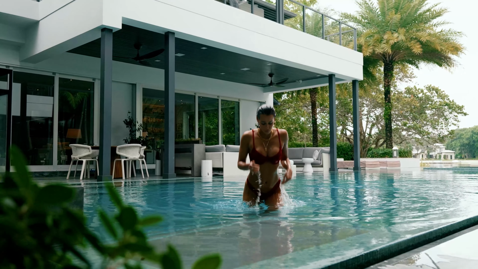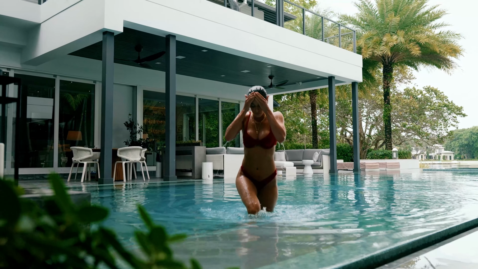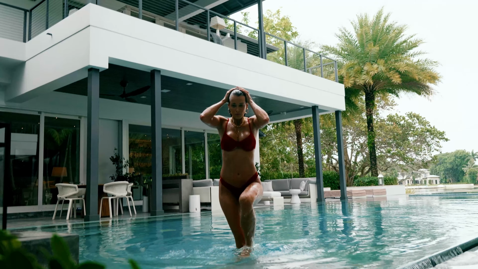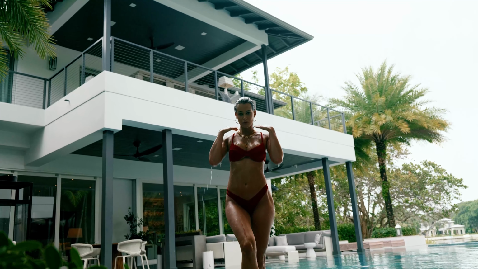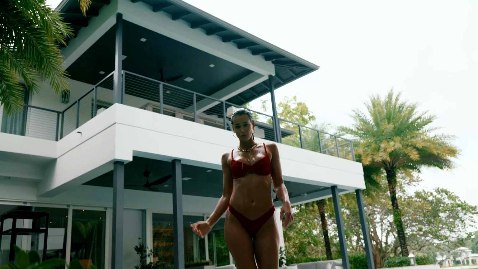So when my subject is moving with the dress and it's flowing, the intelligent autofocus is able to stay focused on my actual subject even though she's moving, panning from side to side. It's smart enough to keep that focus.